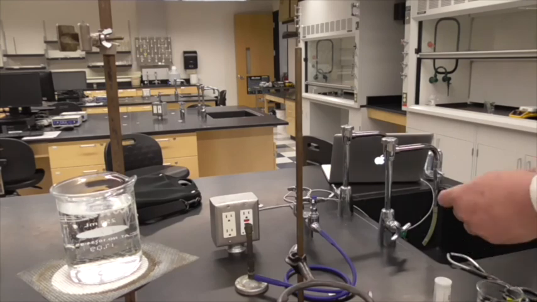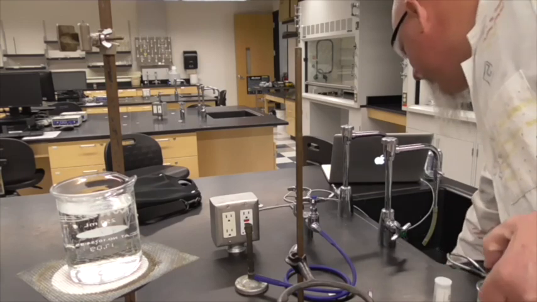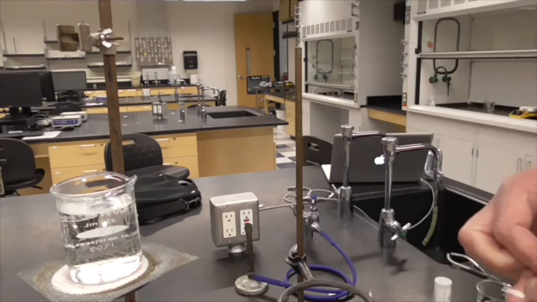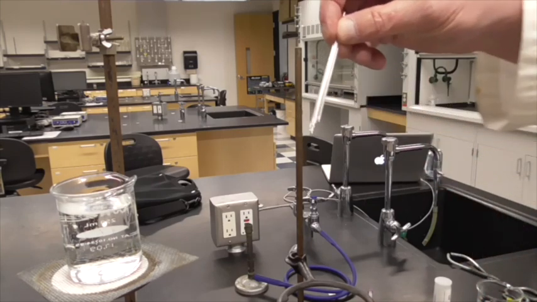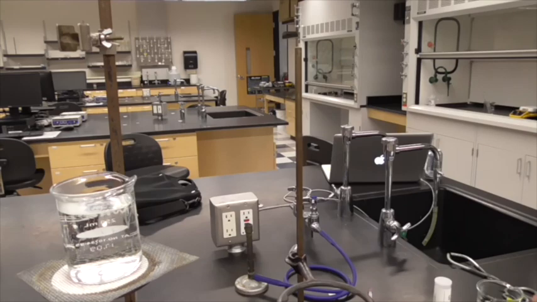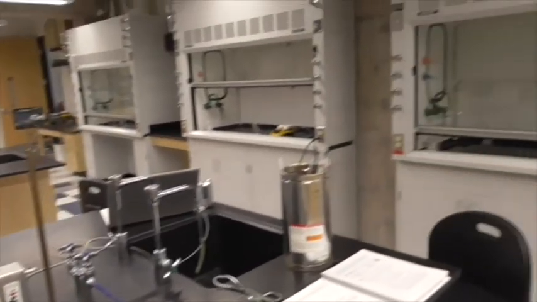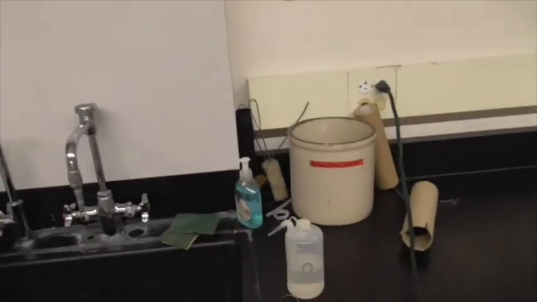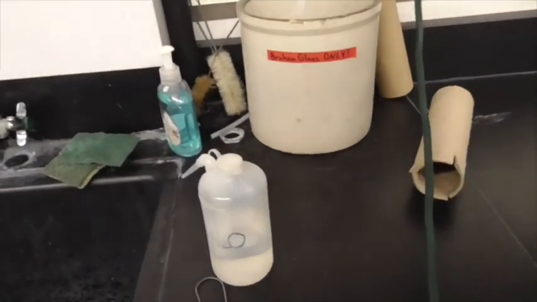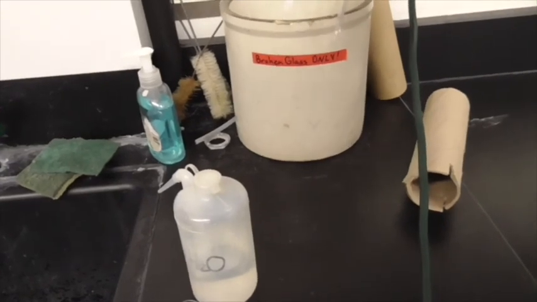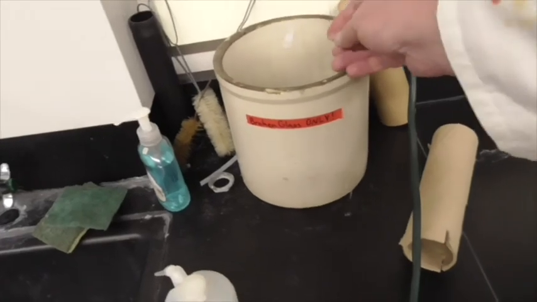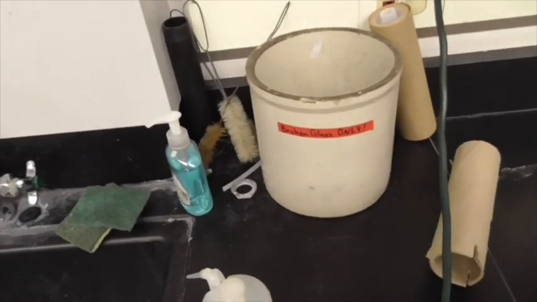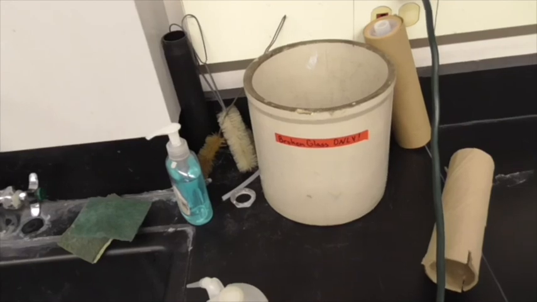So what we need to do now is the capillary tubes that we use. All these guys. Okay, we're going to come over by our sink here, and we've got this brown container. You can see that it's broken glass only, and that's where these go. So I'm going to just put them all in there and not drop them all over the place.